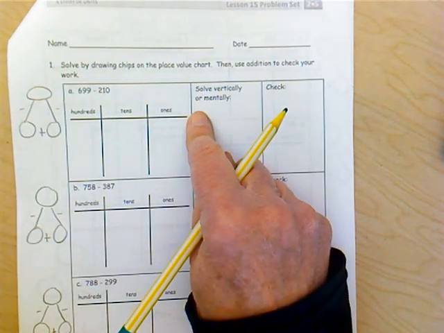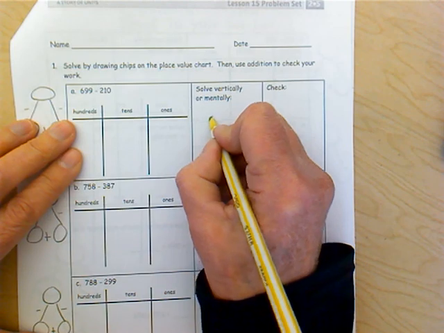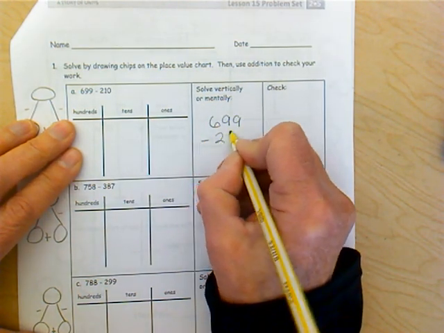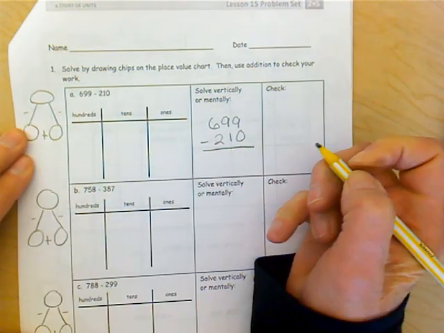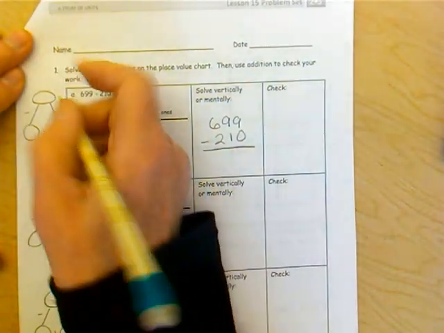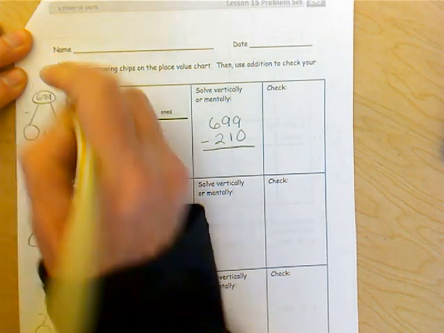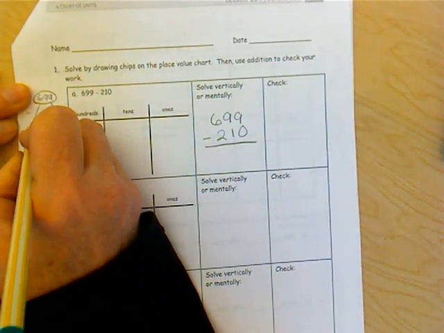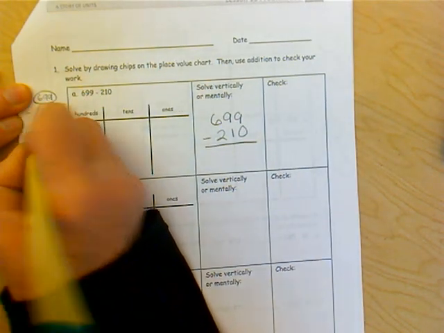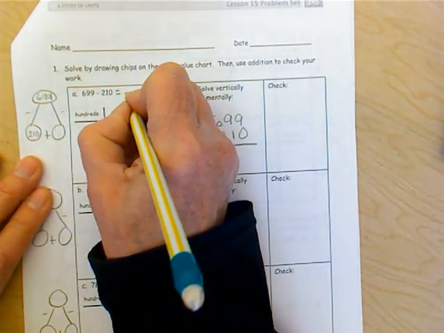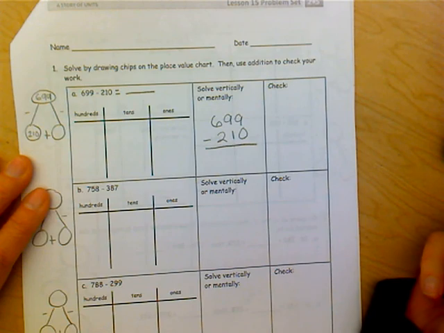I'm going to write it vertically first. That's going to be 699 take away 210. So I know for sure that 699 is going to be my whole. 699 is my whole, and I'm taking away one of the parts. So that's easy for me to know. I'm looking for the missing part right there.